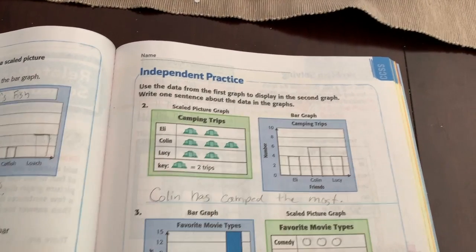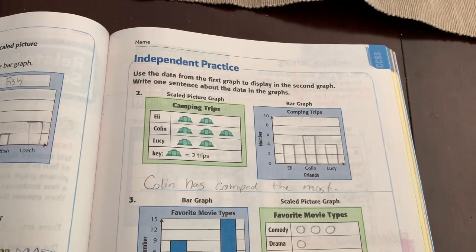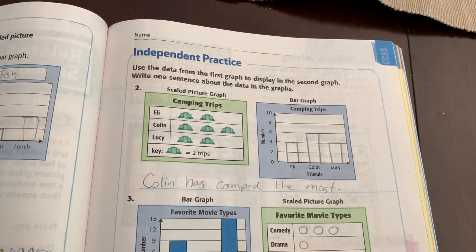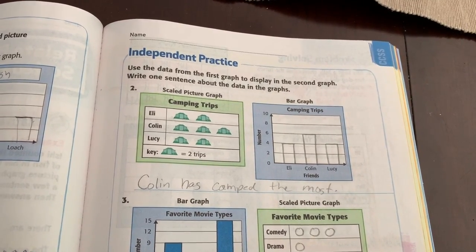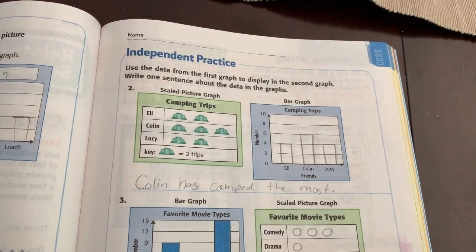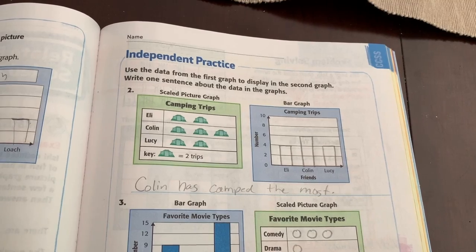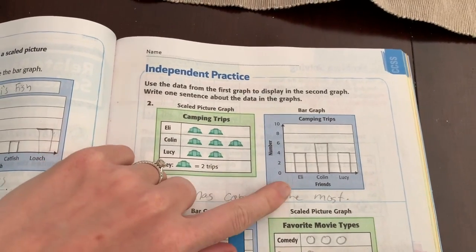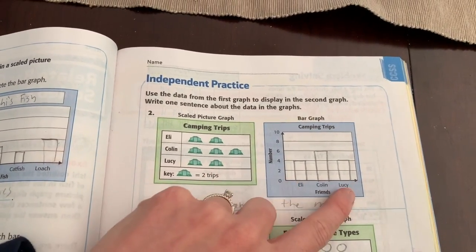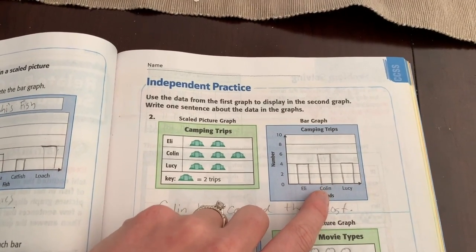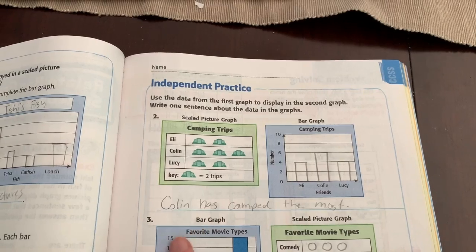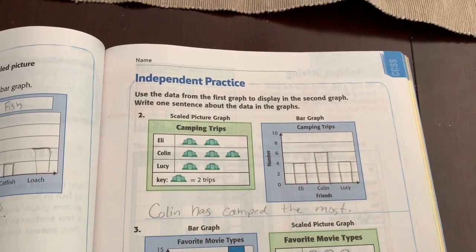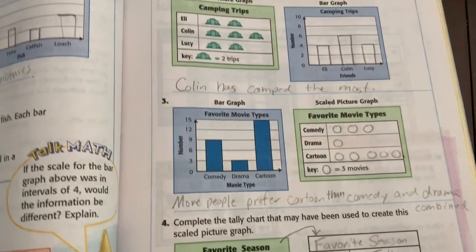Okay, friends, let's review this page together. So for number 2, it said use data from the first graph to display in the second graph. Write 1 sentence about the data. So in number 2, they gave us a scaled picture graph about camping trips, and we needed to make a bar graph. And they gave us the title, they gave us the labels, we just had to create it. So notice that the scale was 2, just like it was here. So I see that Lucy and Eli both have gone on 4 camping trips, but Colin has gone on 6. So that was the sentence I wrote. Colin has camped the most. Notice how my bars are nice and straight. That one looks good. Let's move down to number 3.